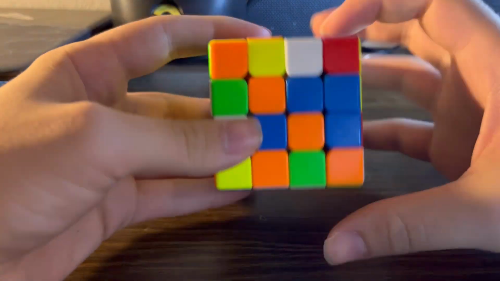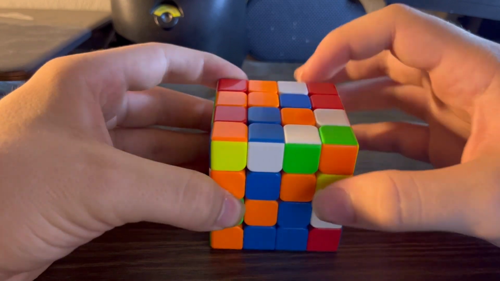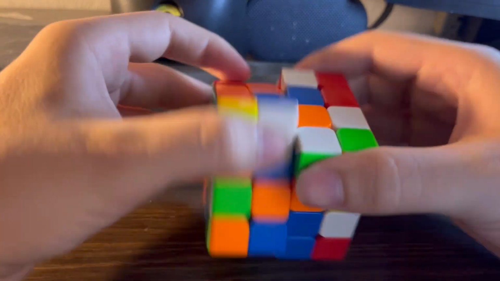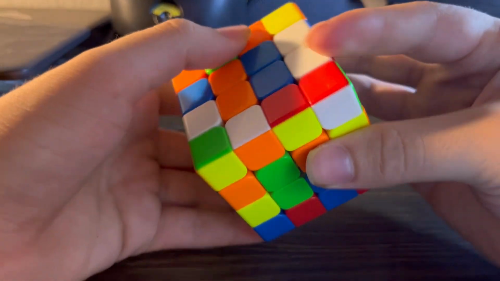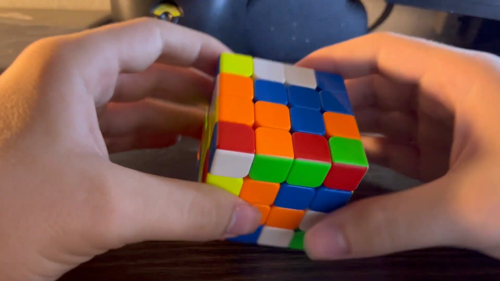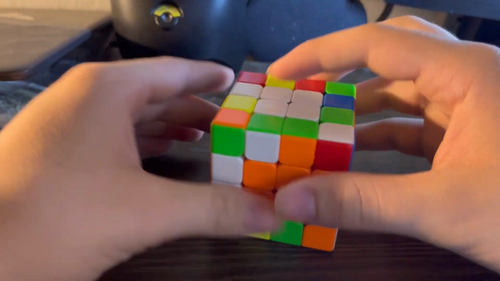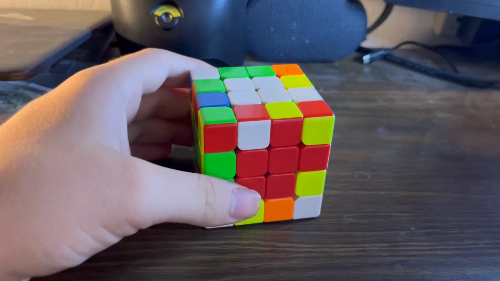All you have to do is do what we've been doing before. Make sure that there's an orange right here and an orange piece right here. Move it up, split move, and then move it down, and then you'll have this case from earlier, which we know how to do. Boom, boom, boom, and now all the centers will be solved.